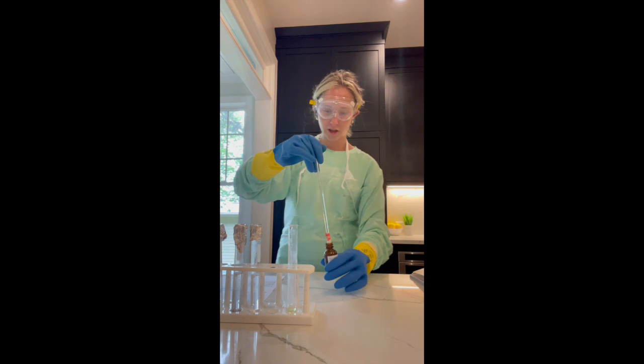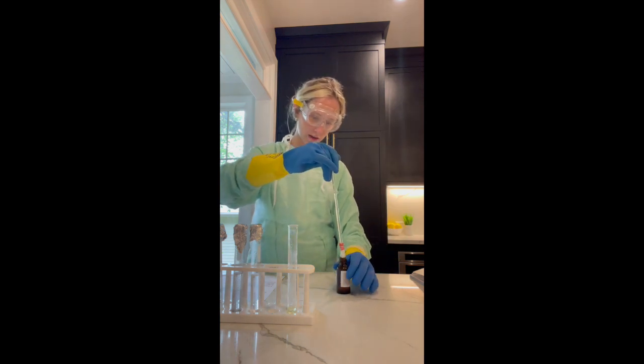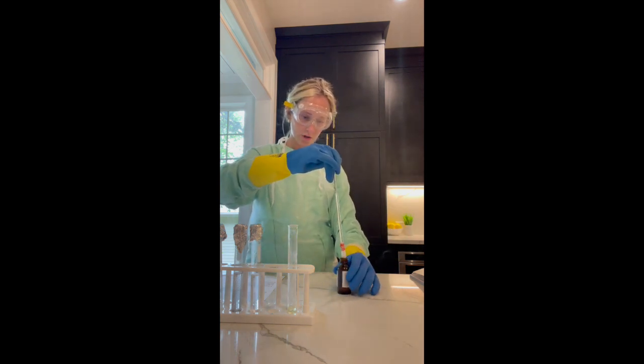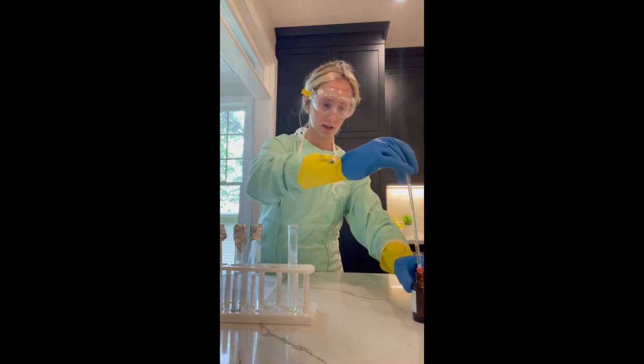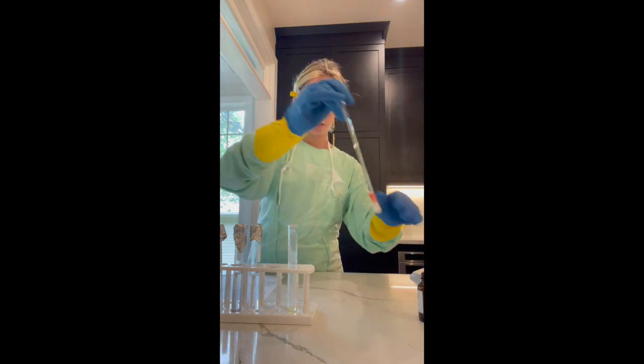Okay, so my filter paper is wet, and now I'm going to hover over the hydrochloric acid in the test tube and see what happens.